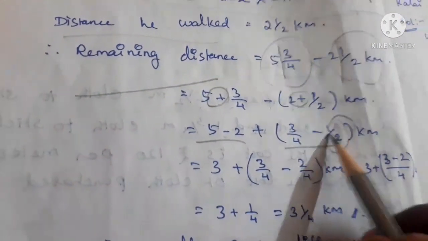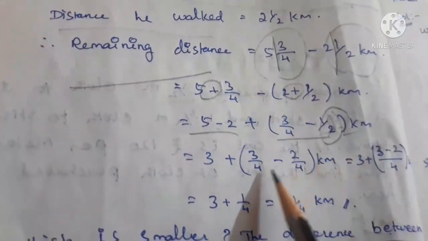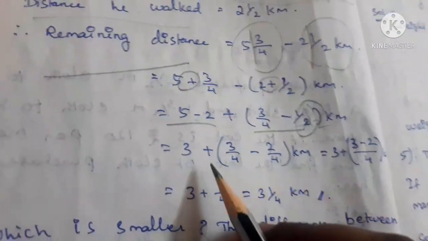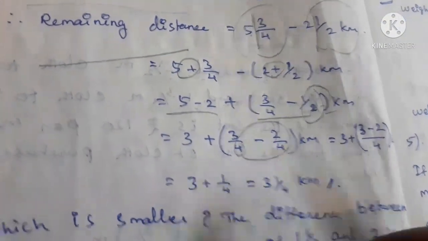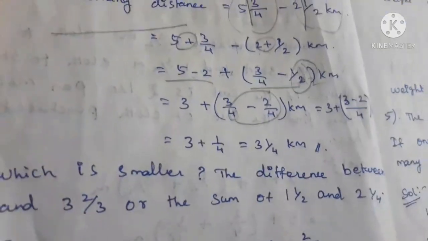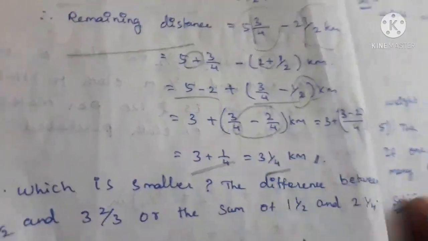Okay, when you multiply the numerator and denominator by 2, you will get 2 by 4. So your answer will be 3 plus 3 minus 1, which is nothing but 1, and the 4 will be the common denominator. You will have the answer as 3 plus 1 by 4, which is nothing but 3 1 by 4 kilometer.